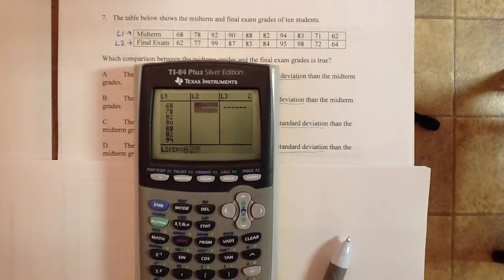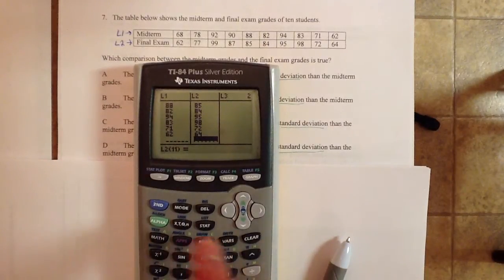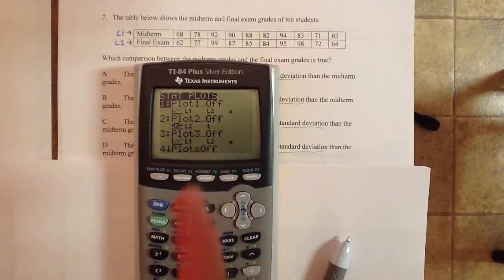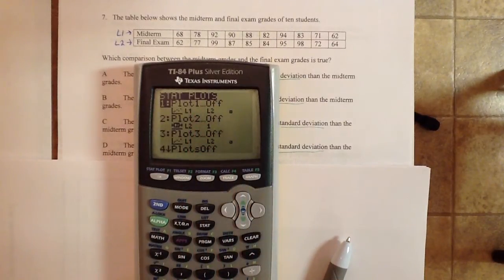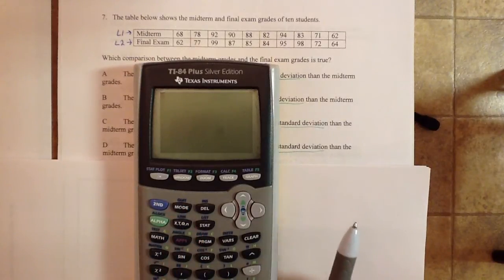And I believe it is. 62, 77, 99, 87, 85, 84, 95, 98, 72, and 64. Okay, so we have both of those. And let me tell you what not to do, because here's our habit. You may want to turn the scatter plot on. Don't, because we don't need the scatter plot. We're not going to graph these things. What we're going to do instead is get some statistics from them.